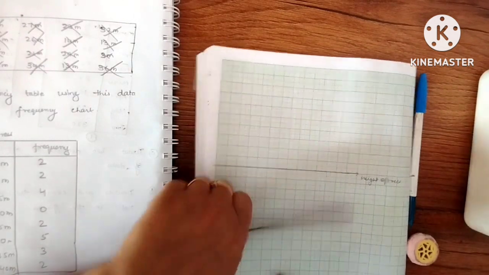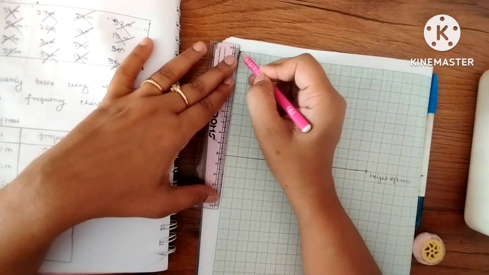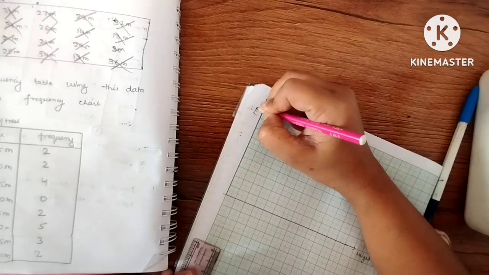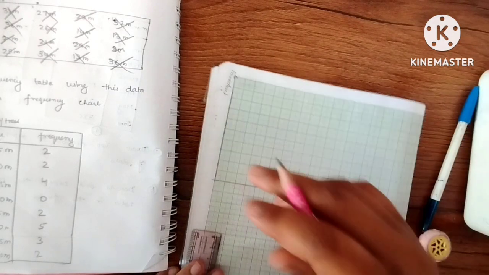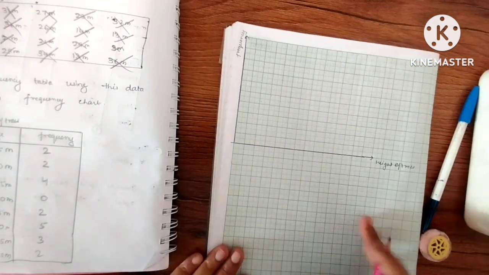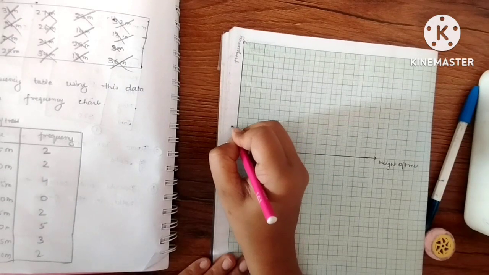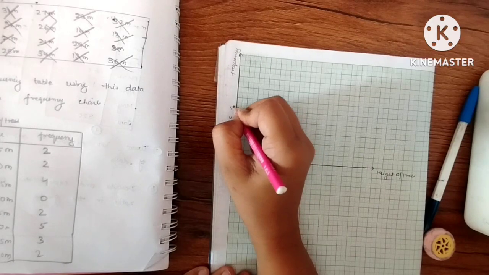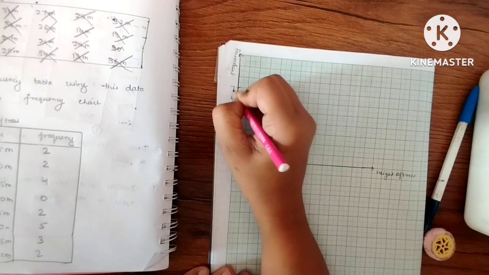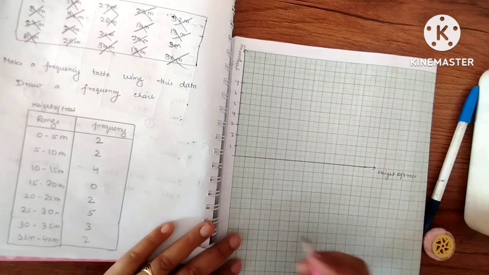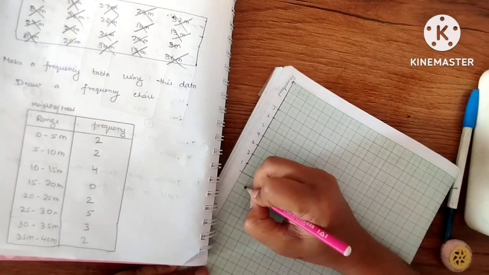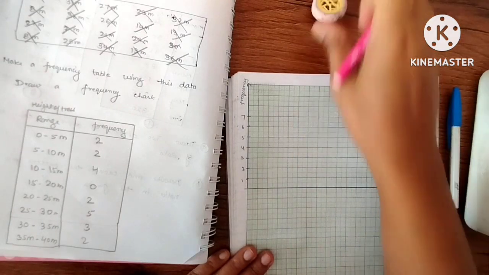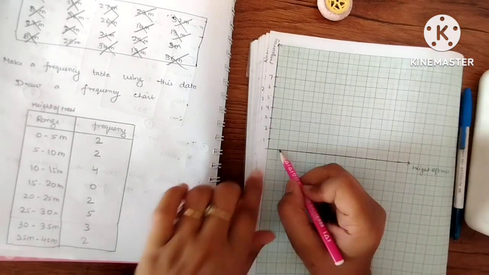And on the y-axis you will draw frequency. Clear? Here you will write frequency. Okay, so it is very simple. 1 2 3 4 5 6 7. Okay, now this one is 0 to 5, so we can write like this also if you want, because there is very little space. So for the frequency chart we will take the whole block.